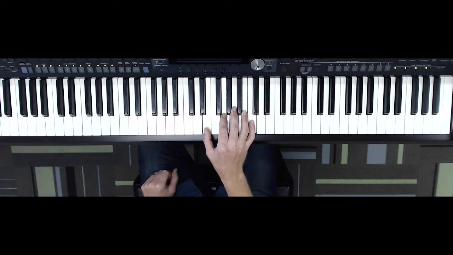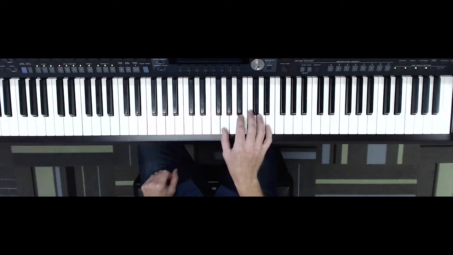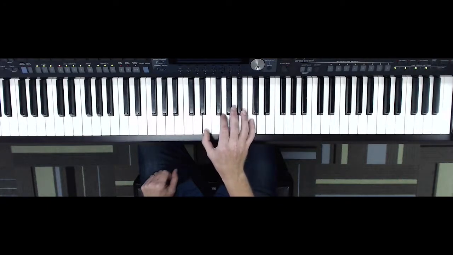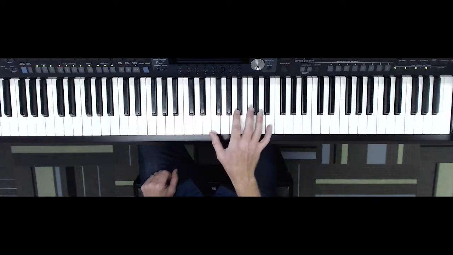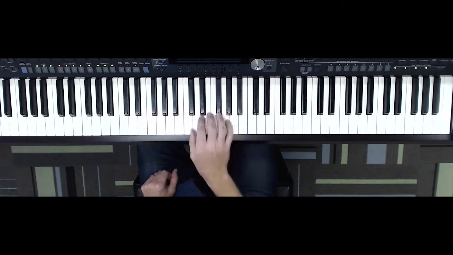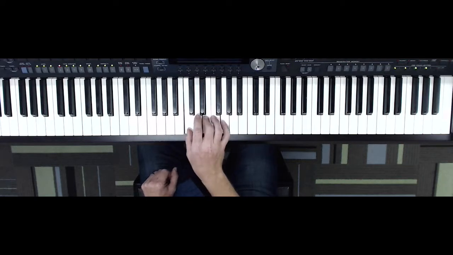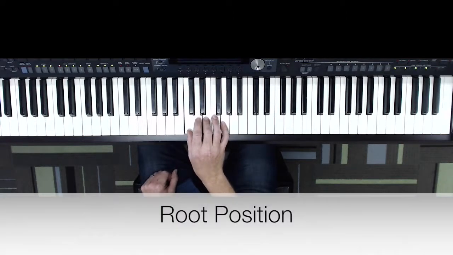And now you can invert the chord a second time by putting that bottom note, E, up one octave. You're flipping it up and playing it on top, and you're playing your G and your C in the middle underneath. So let's recap that. This is a C triad in root position, which is the original position of the chord.